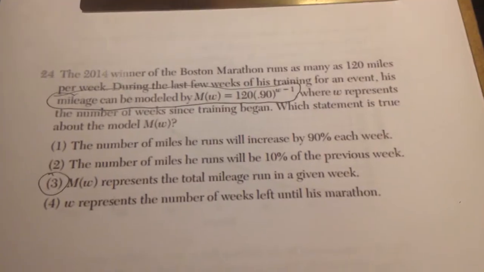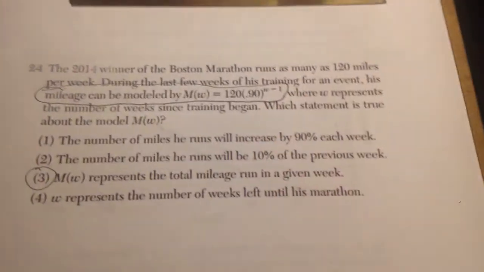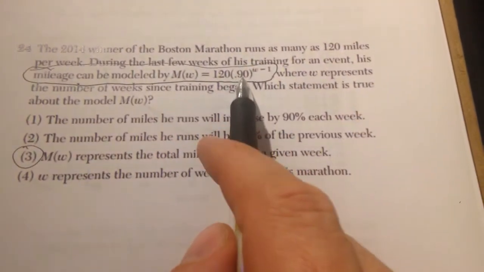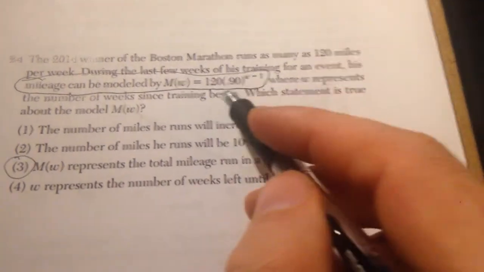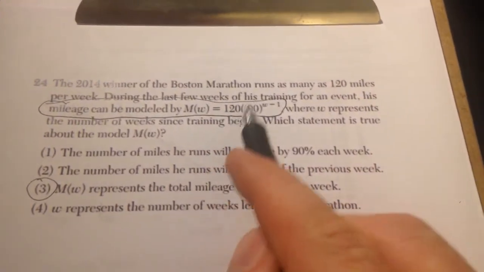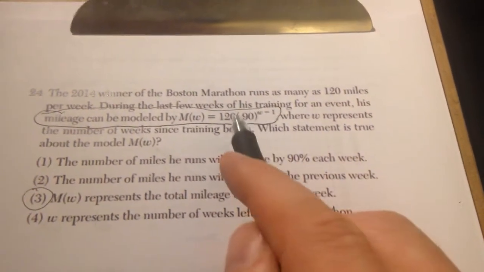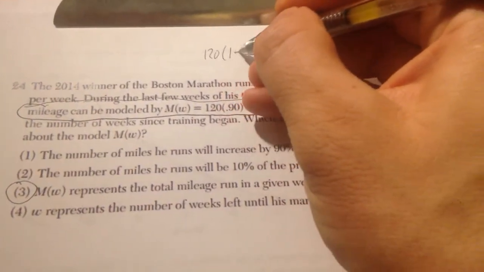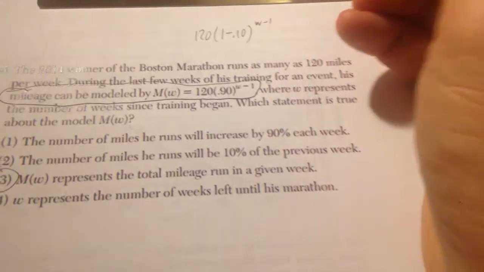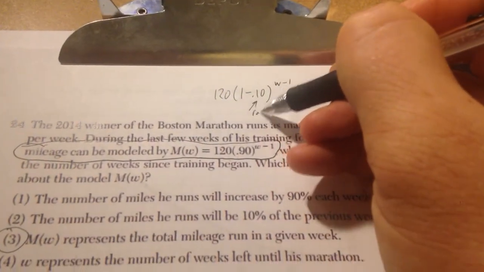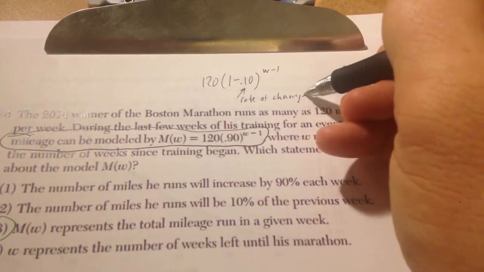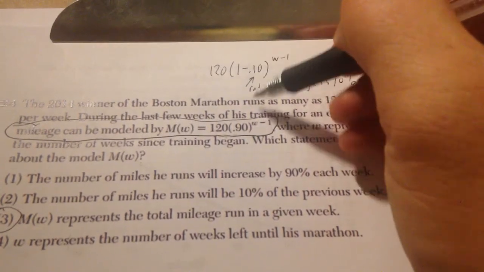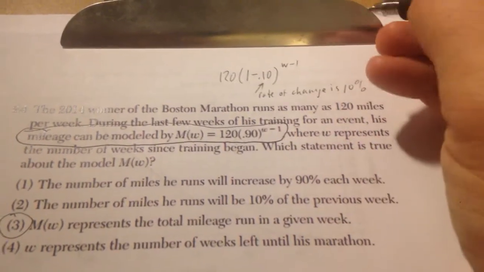For number 24, they give you a situation about the Boston Marathon and exponential growth. Remember, they're telling you that this formula is the mileage, and it can be modeled by 120 times 0.90 to the w minus 1. Now remember, 120 in this case is going to be your starting amount of mileage. Because of this number inside the parentheses, remember if we talk about 120 and 1 minus 0.10, what's happening here is that the rate of change is 10%. And because 1 minus 0.10 is less than 1, we say this is decreasing. It's going to be an exponential decay.